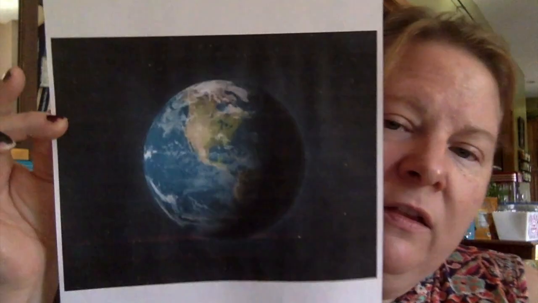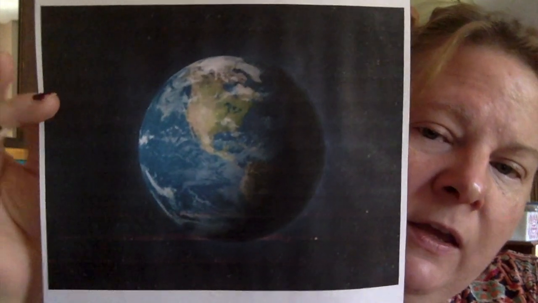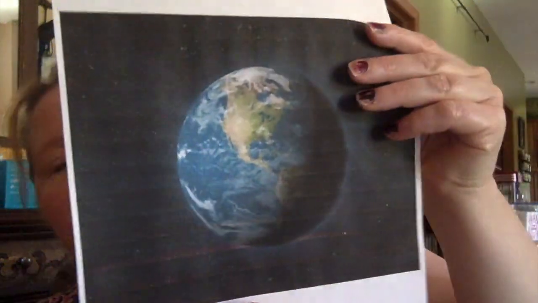So when we look at the Earth, we often consider the Earth to look something like this. Okay, beautiful little Earth. We talked last week about how it rotates counterclockwise, and that's what gives us our day and our night.